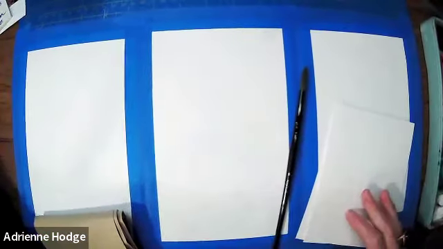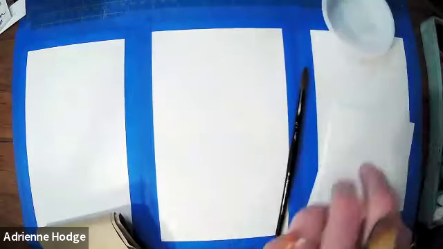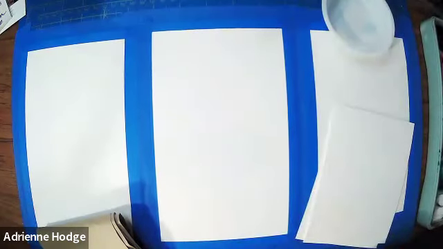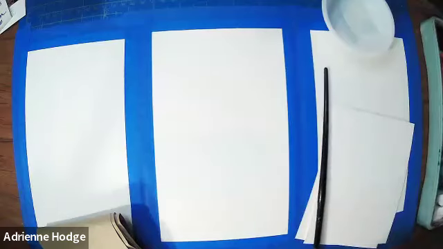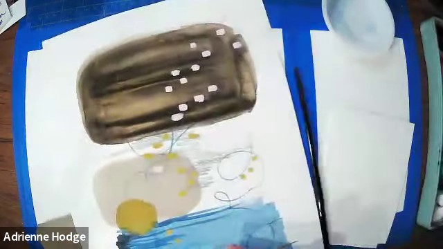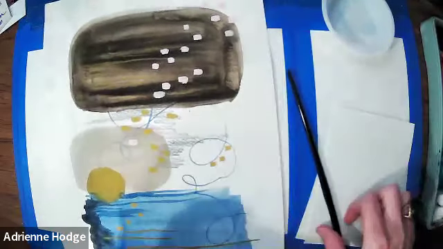Okay, so now we're ready to get our colors going. I said to keep it really simple, so I'm just going to use blue and brown and gold, just like in my main example here. And then my wild card color is going to be a pastel pink. So I'm going to keep that there for myself.